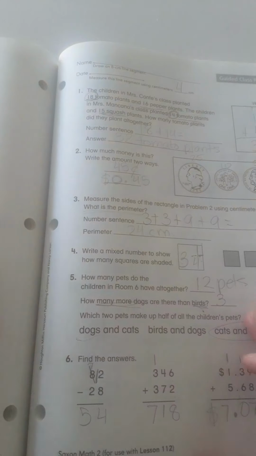All right, boys and girls. So your homework is 112B, the facts, and 112B, the work.